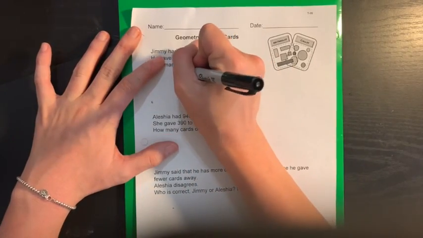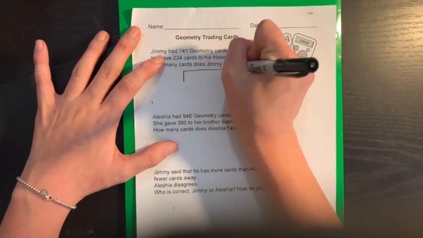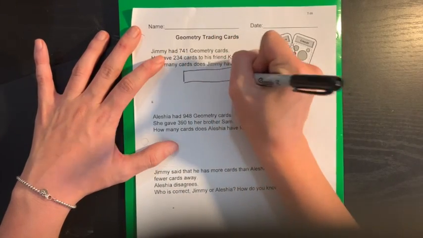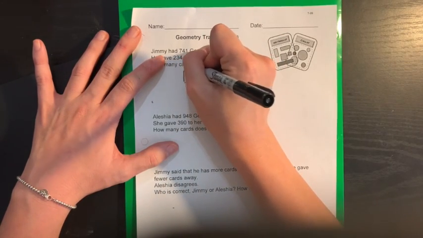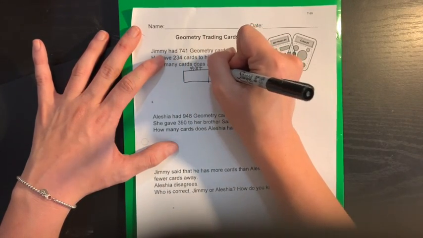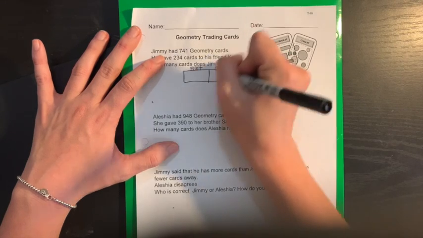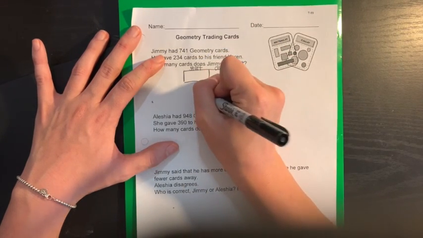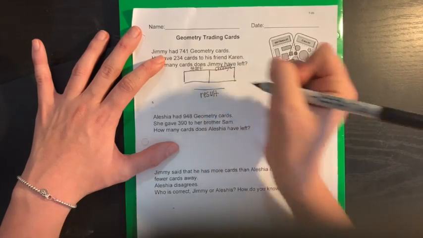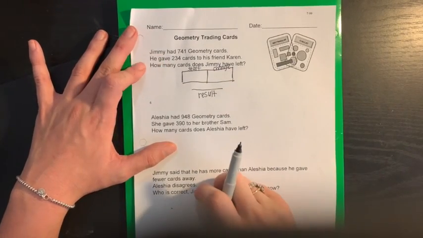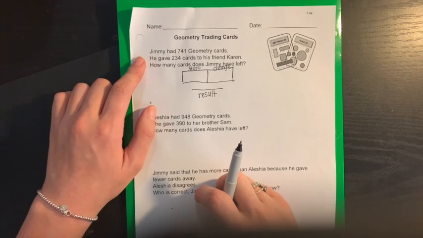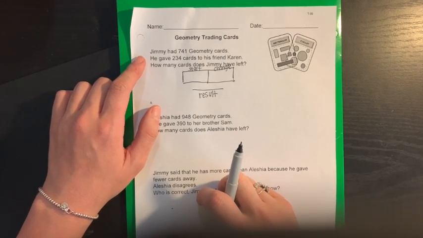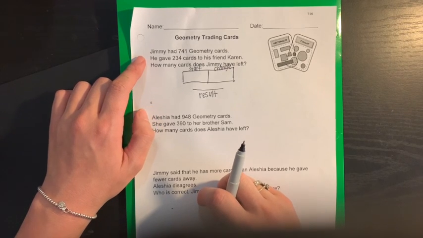So I'm going to show you how you would draw your tape diagram. Remember, this is our start. This is our change. And whatever goes down here is our result. Okay, so what do we think? Do we have our starting number? We're talking about Jimmy's cards again. He has geometry cards this time instead of Pokemon cards. Do we know how many he starts with?